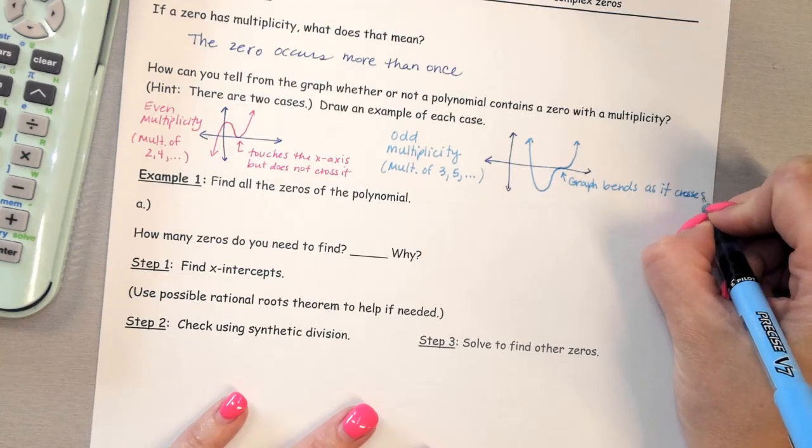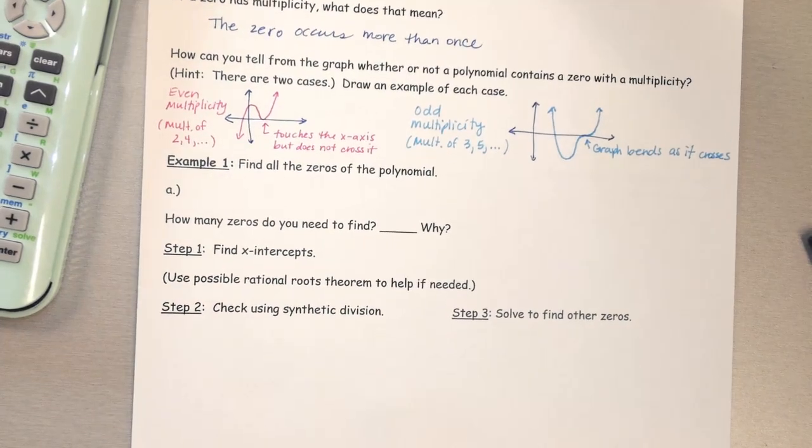Okay, so this is going to be helpful because we're going to be doing synthetic division again today. Okay, what we're doing today is going to be very similar to what we did in 3.4, but we're going to be extending this to imaginary zeros. Okay, so when you have a multiplicity, that means a zero is going to occur more than once, and so you'll know to check those values.